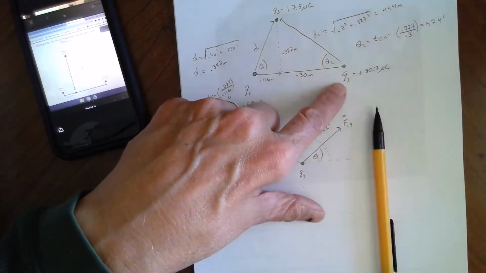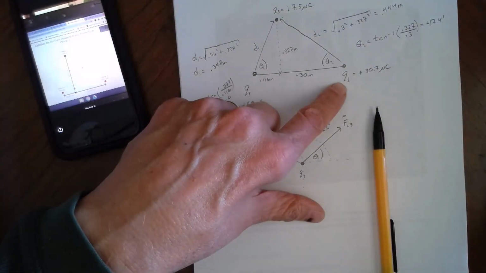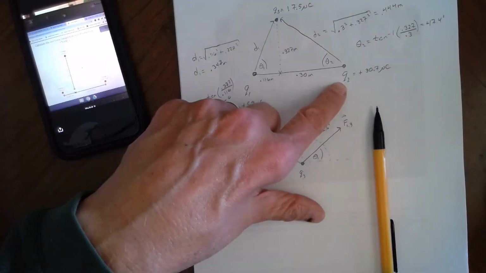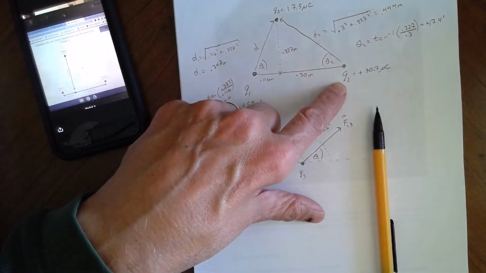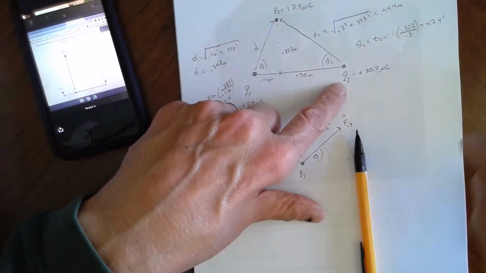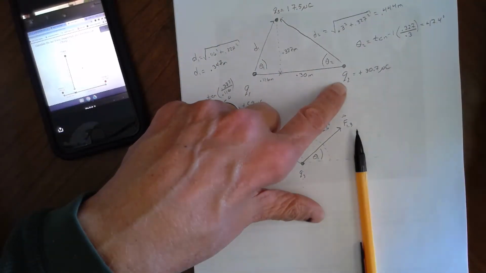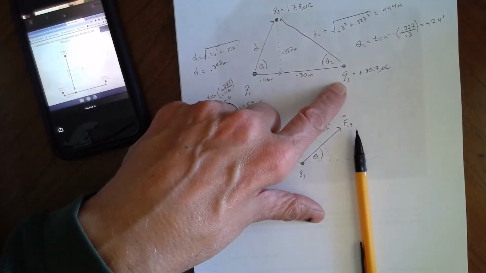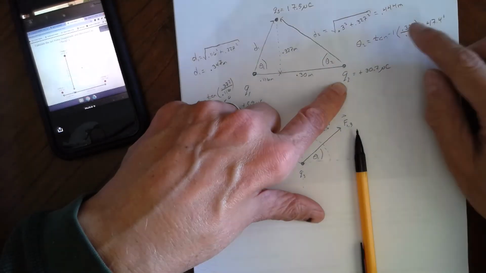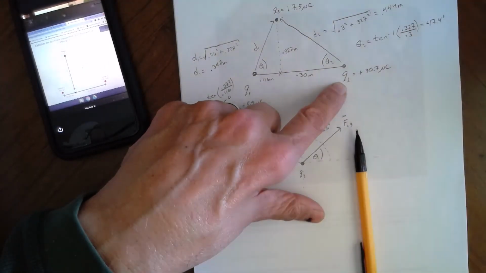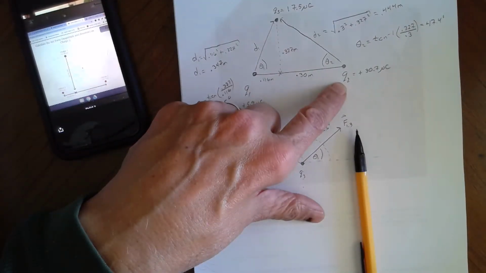So we're going to use this charge right here, which is 30.7. And this charge over here is 17.5. The distance is in meters, so let me get meters here. And the distance here, D2, is 0.444, and we want this in newtons.